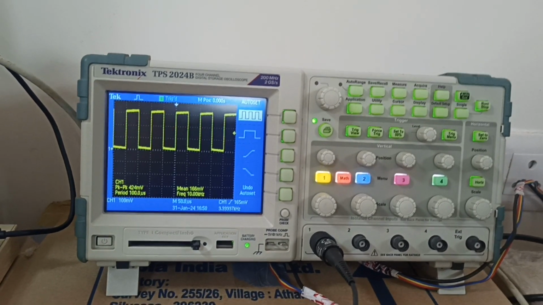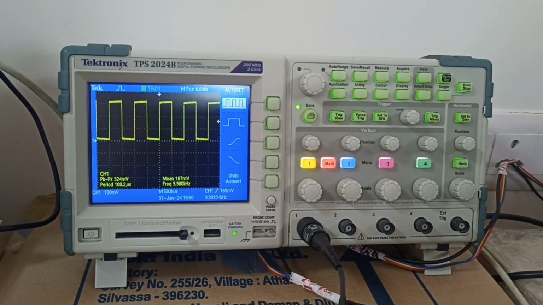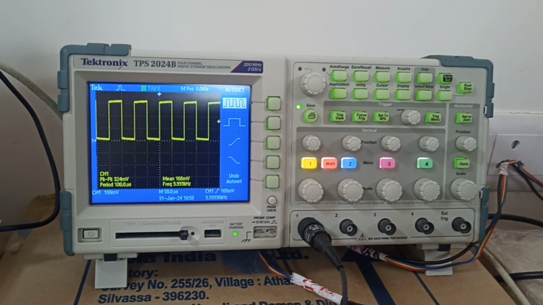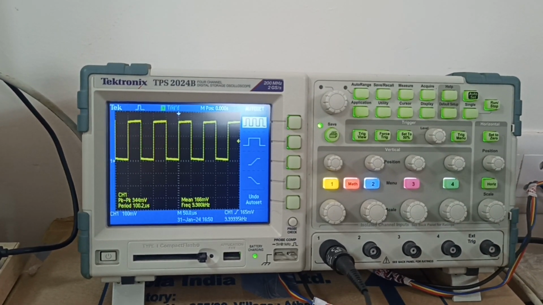This pulse you can directly give to any hardware, or you can directly run any OpenLRT circuit as hardware. Thank you.